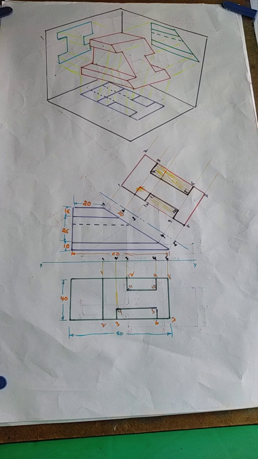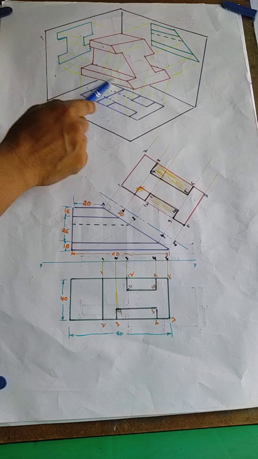Good morning, students. Today also we will draw the auxiliary view of one more object. So the object is given here.